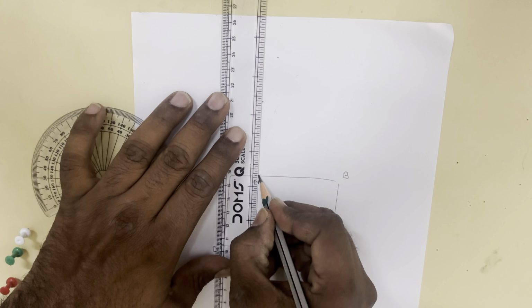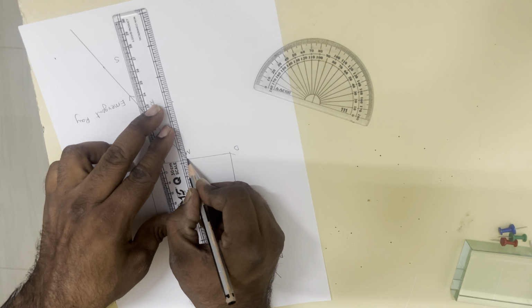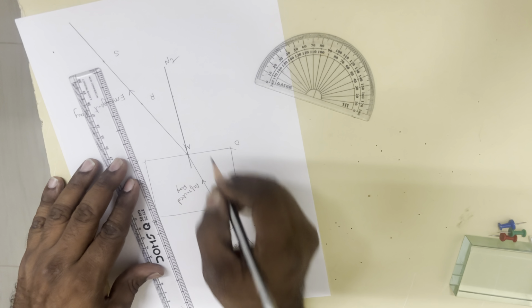Now consider the point of incidence of RS on the surface CD as M. Now join M and N. This MN behaves like the refracted ray. Now with the help of the protractor, draw a perpendicular line on the surface CD at point M, which behaves like the normal. So this is the second normal.